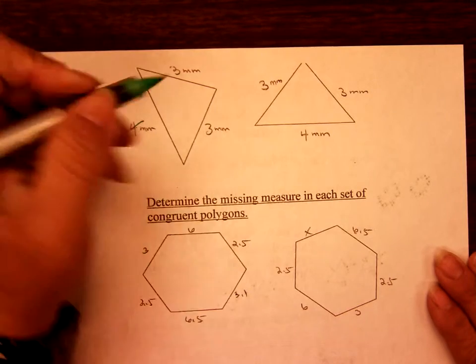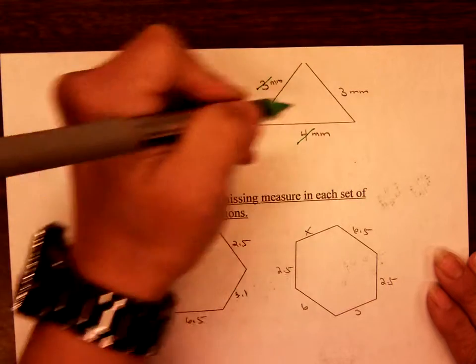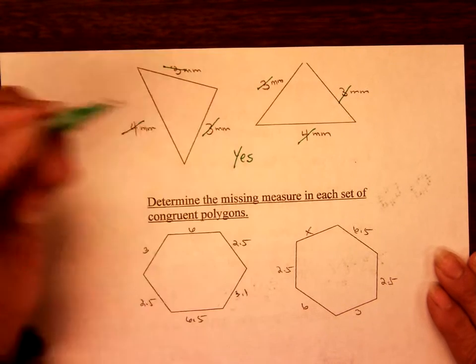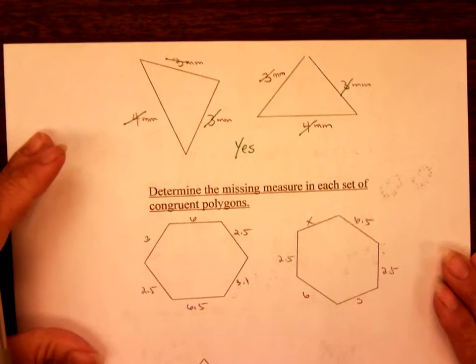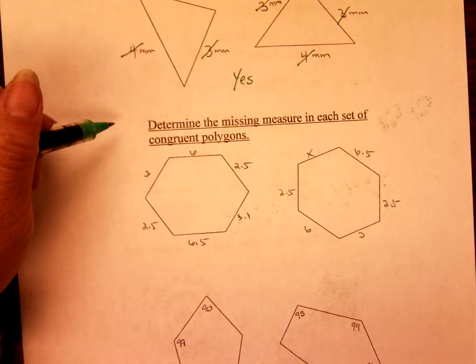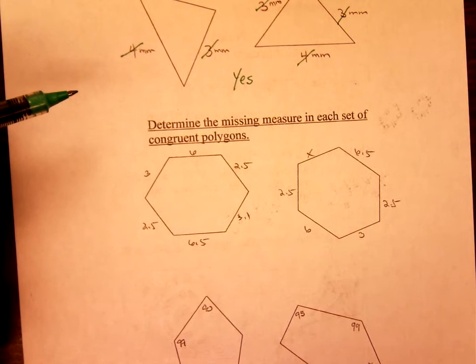Here's a 4. I'm going to cross out this 4. Here's a 3, here's a 3, there's a 3, and there's a 3. So are they congruent? Yes, because all the sides are the same. The next instruction says determine the missing measure of each set of congruent polygons. Okay. So remember, a congruent polygon is that the angles and the sides have to be the same.